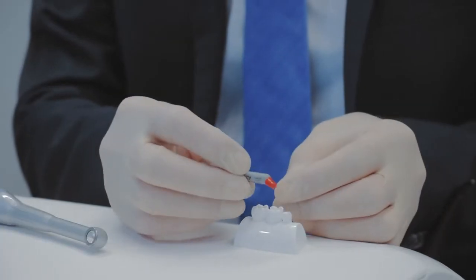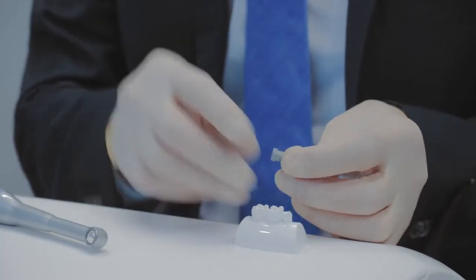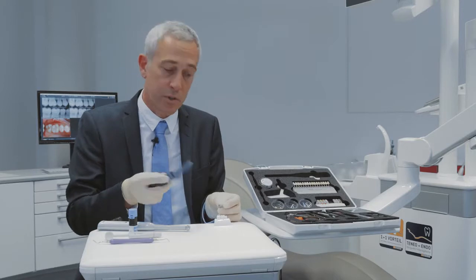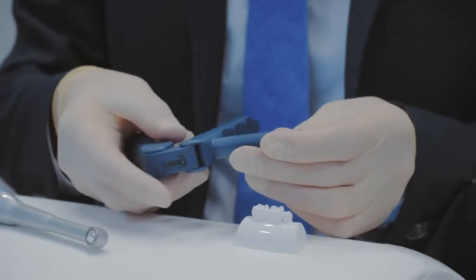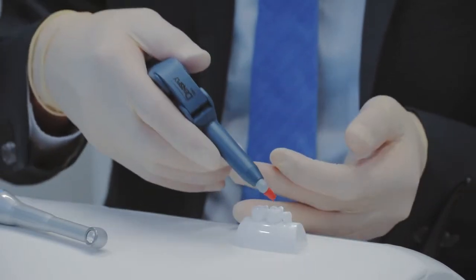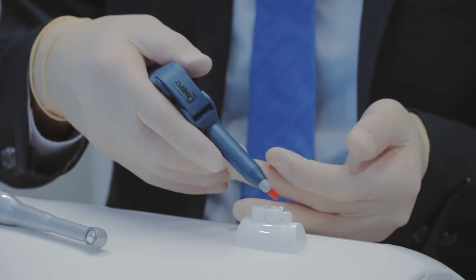But before we go into each of the single steps, some general remarks. The material of choice for direct restorations nowadays are so-called composites. Composites come either in a so-called compule. The compule goes into such application devices called compule gun and then are applied into the cavity.